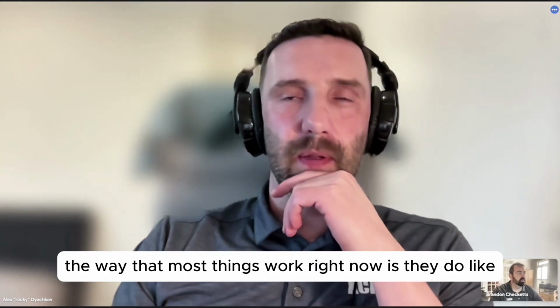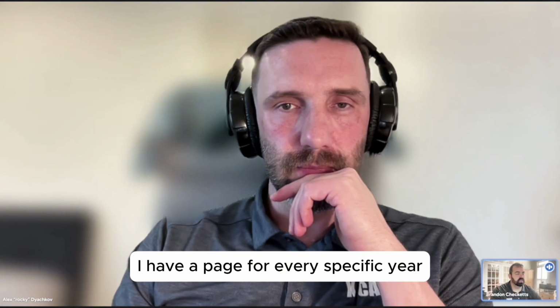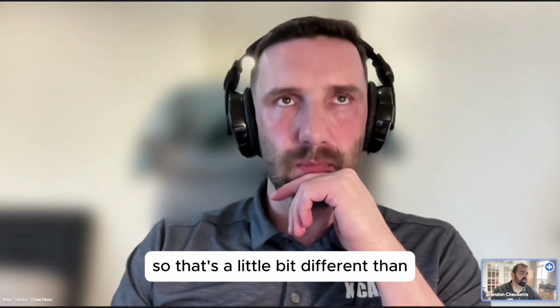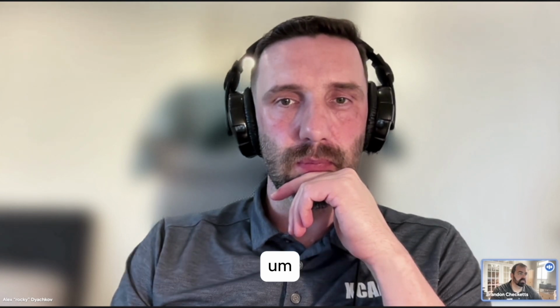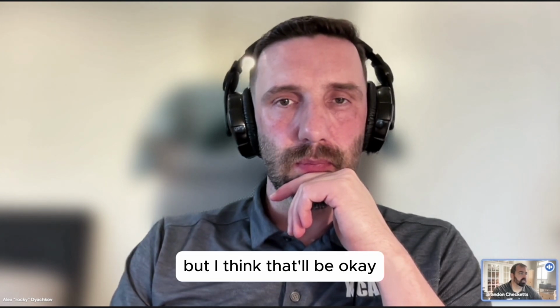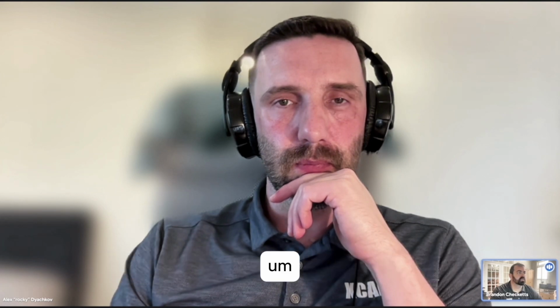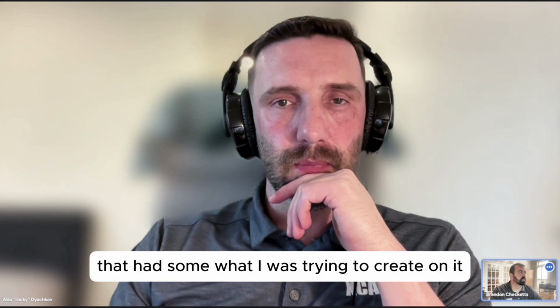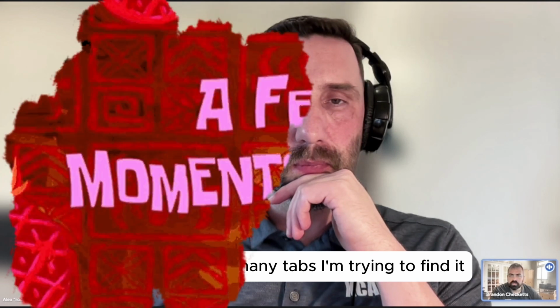Yeah, the way that most things work right now is they do ranges, and I want to make sure I have a page for every specific year. So it'll be a lot of pages with similar content, but I think that'll be okay. I'm trying to find, I had a Miro document here that had what I was trying to create on it, but I've got so many tabs, I'm trying to find it.